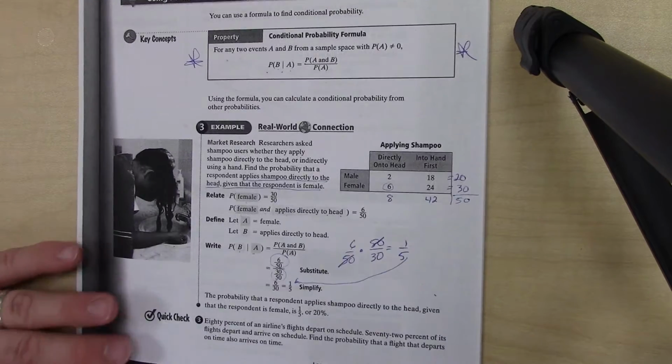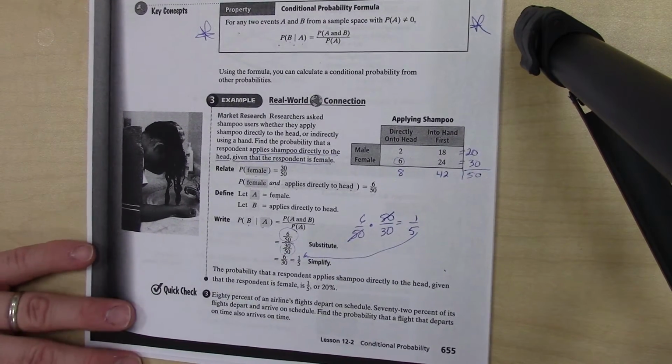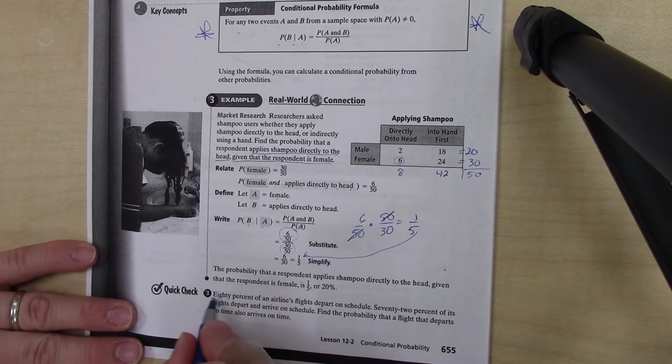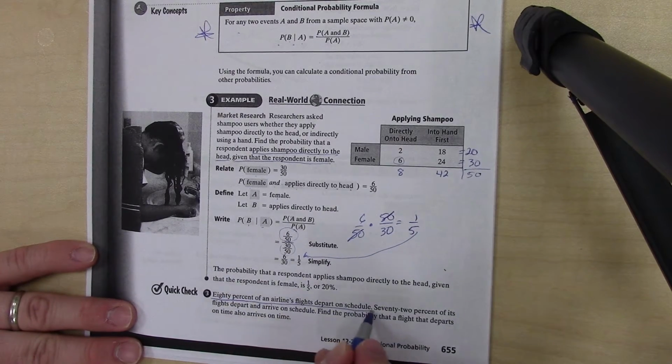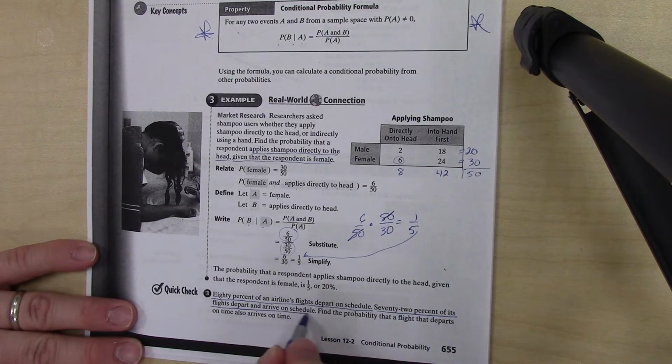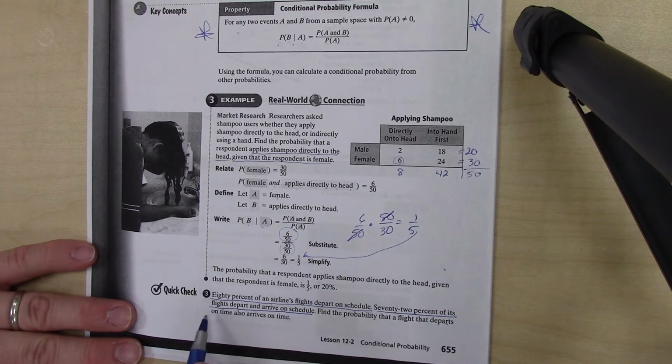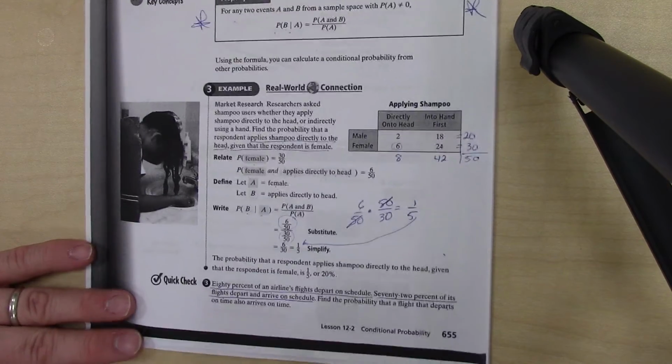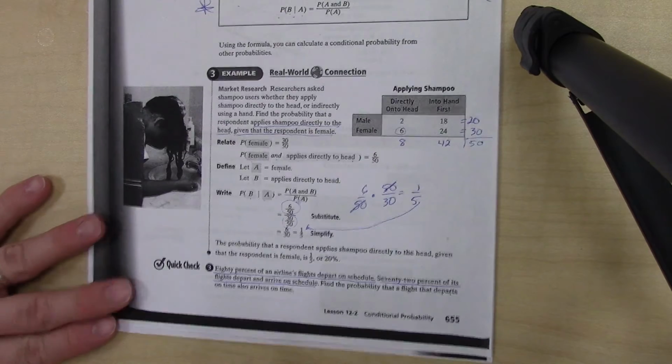Okay. So the quick check here is: 80% of an airline's flights depart on schedule. 72% depart and arrive on schedule as well. Find the probability that a flight that departs on time also arrives on time. So I'd like you to try and think about that a second.